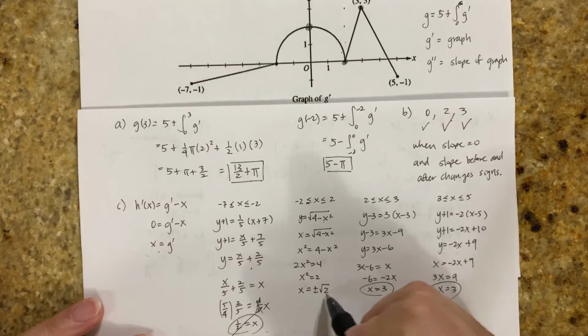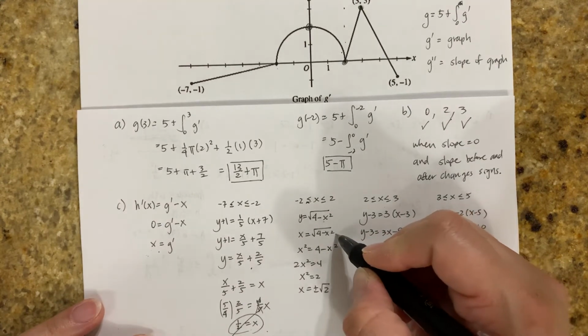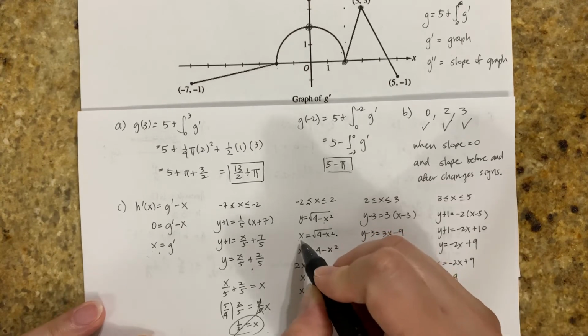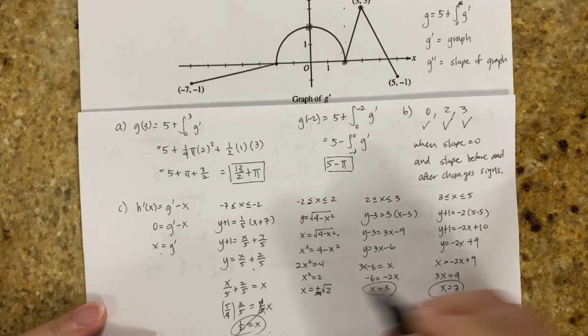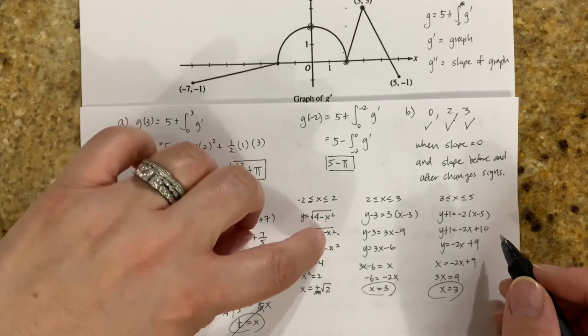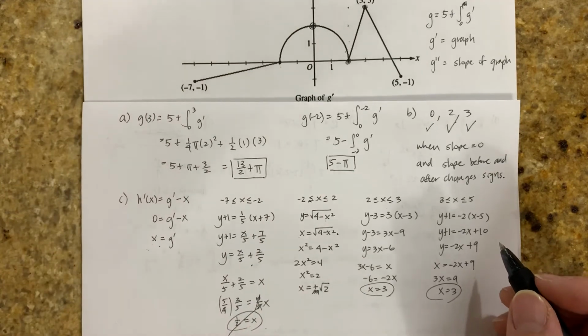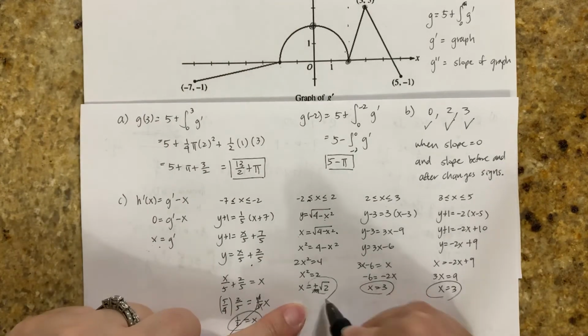In this case, if you were to plug the root 2 or negative root 2 back into this piece, you want x to equal that, so you don't really need the negative piece, because there's no way this is going to equal negative x. This is already set up as a positive root. So we only need to check positive root 2.